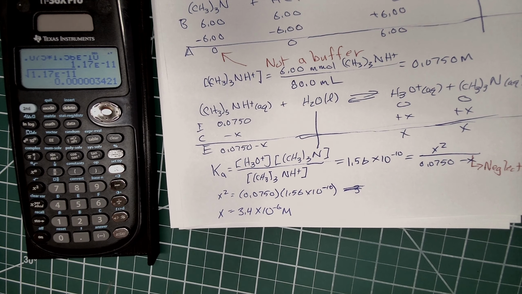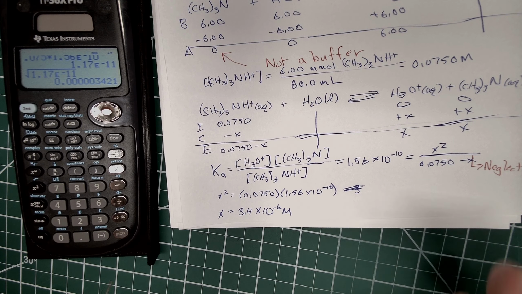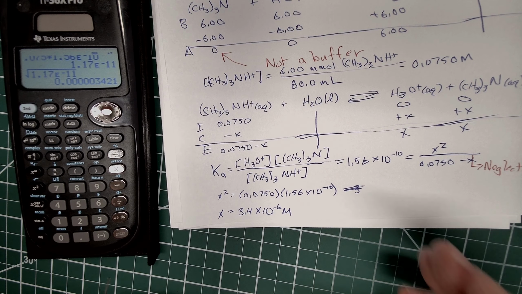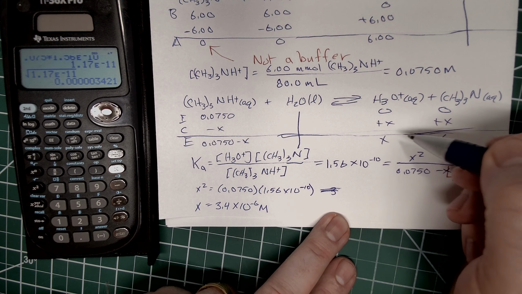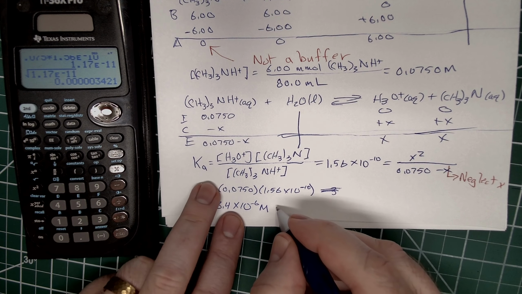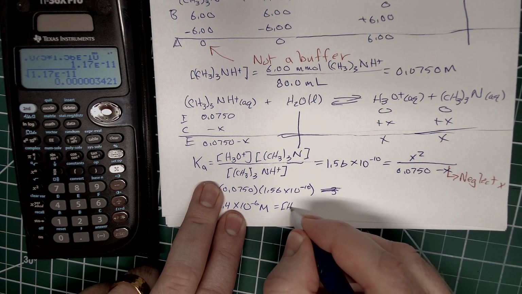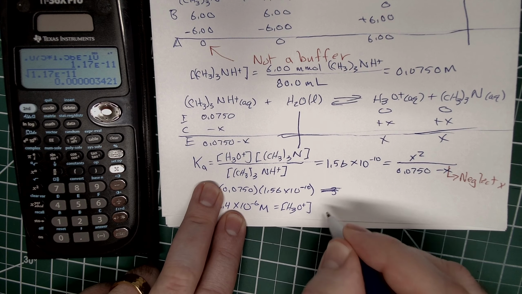molar. Again, anytime you're doing a concentration table and you get to the point you've determined what X is, you need to go back and look at your table and see what X is. X is the hydronium ion concentration, and because it's the hydronium ion concentration, that means we're very close to getting our answer.